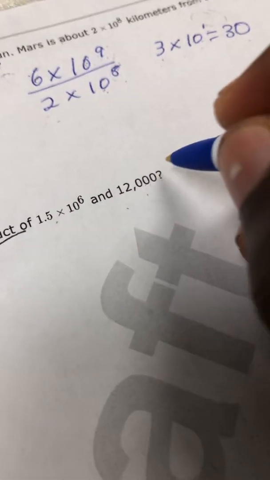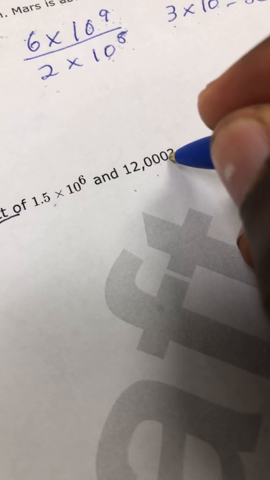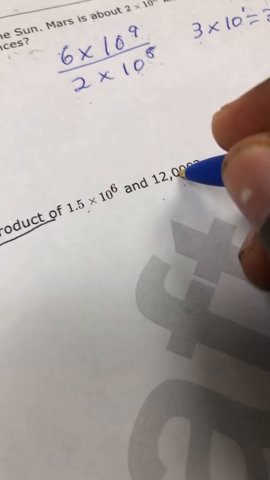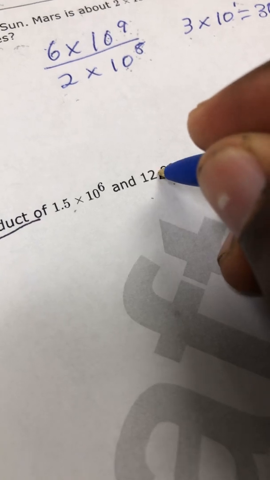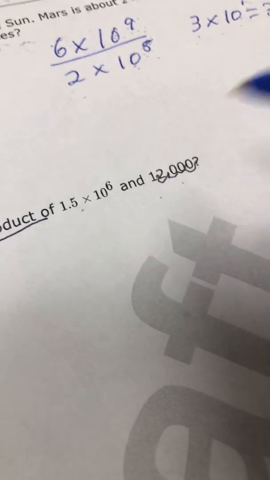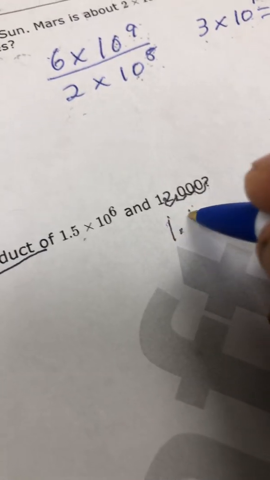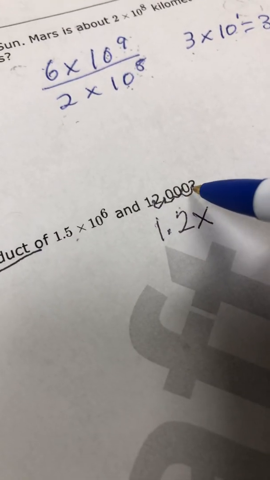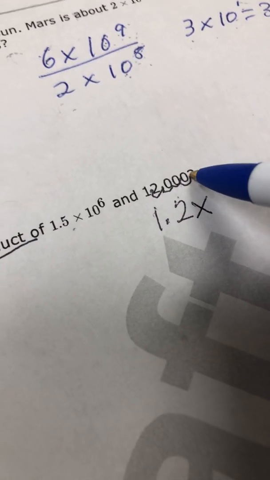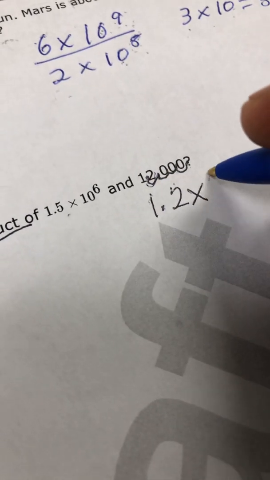So when you're turning a standard form into scientific notation, you're moving your decimal place until you get to a number that is greater than 1 but less than 10. So I got to 1.2, and then the amount of times I move back is going to tell me what my scientific notation is. So I'm going back 1, 2, 3, 4. So I went back 4 times.